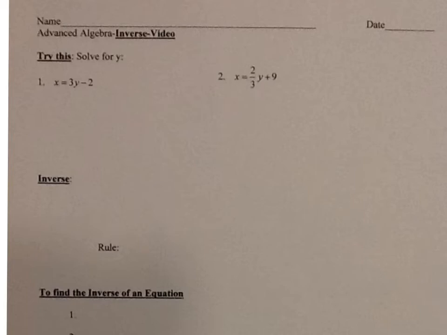All right, so let's take a look at number 1. I want to first start off by thinking, all right, I have to get 3y by itself. So how do I get rid of the negative 2? What's the opposite operation of negative 2? Well, we add 2. So add 2 to both sides. Negative 2 plus 2 cancels. Now remember, I can't add x plus 2, because they're not like terms, so it's just x plus 2 equals 3y.